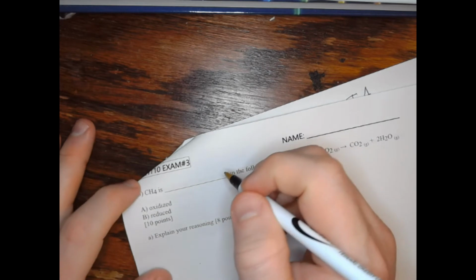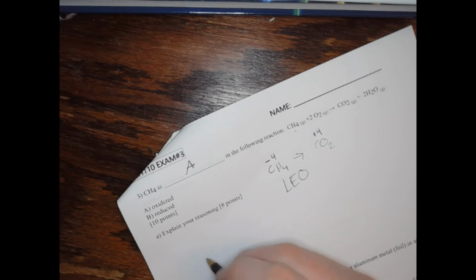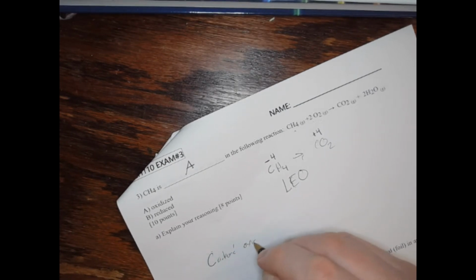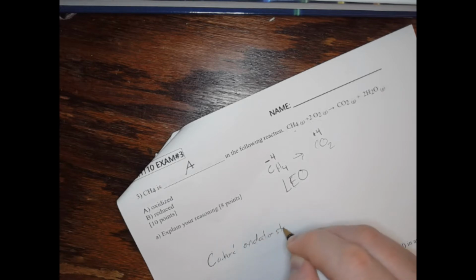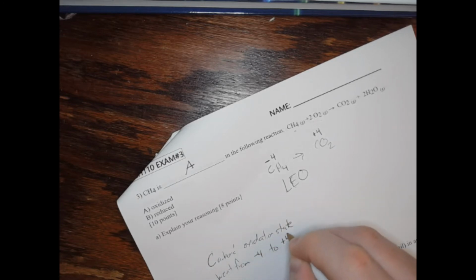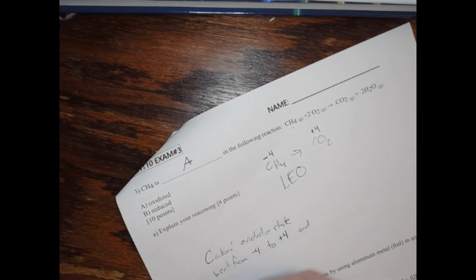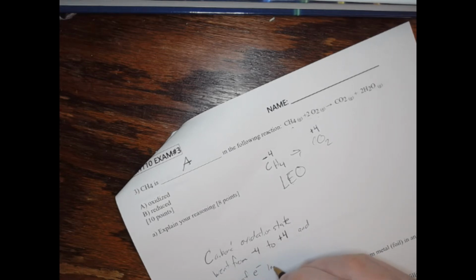And so I guess we just write A here, because this is A oxidized, B reduced. And we explain our reasoning here: carbon's oxidation state went from -4 to +4, and a loss of electrons indicates oxidation.